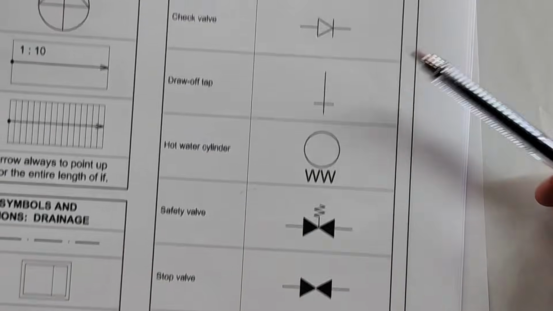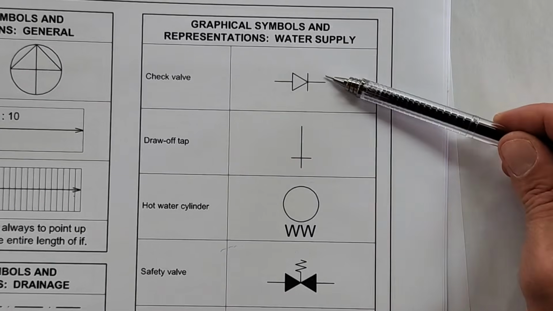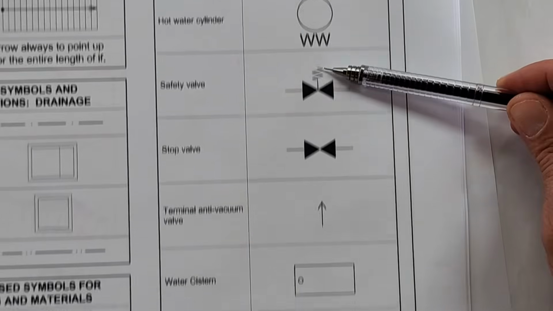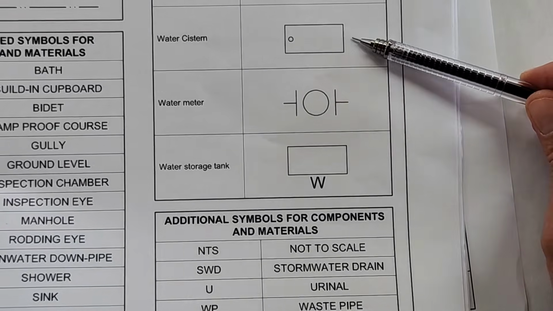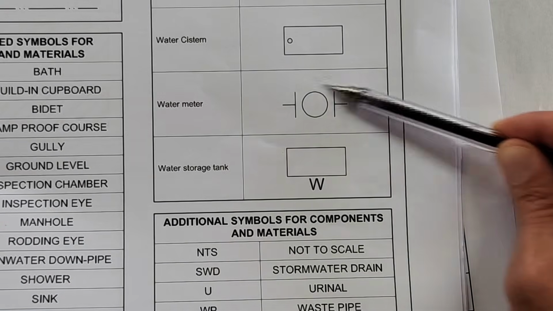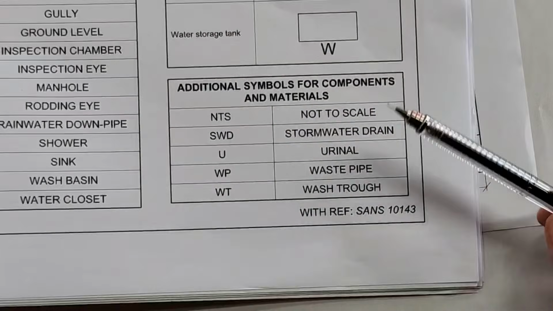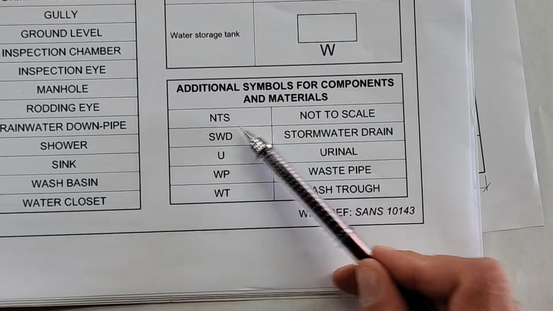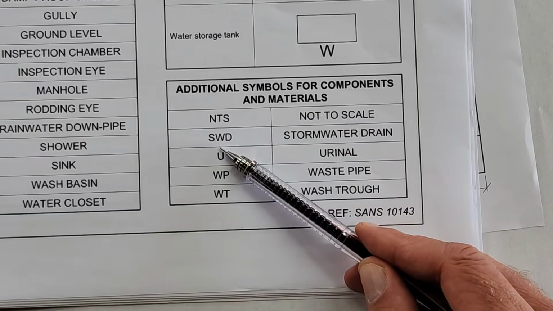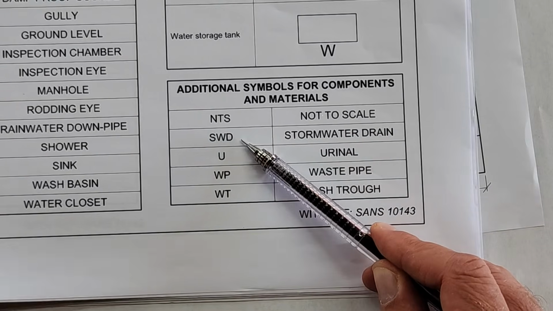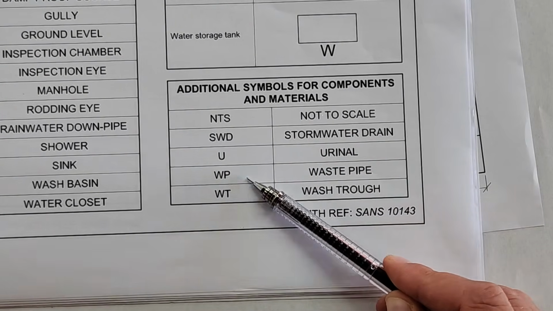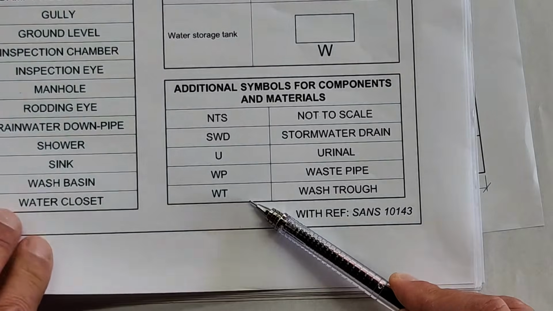Then on the water supply, again, a couple of them here, check valve, draw off trap. You can look through that, but the important three are the water cistern, the water meter here, make sure you can identify that, and the water storage tank. And then additional symbols are the NTS, not to scale, stormwater drain, I think pay note on this one, the urinal, the waste pipe, and the water trough.